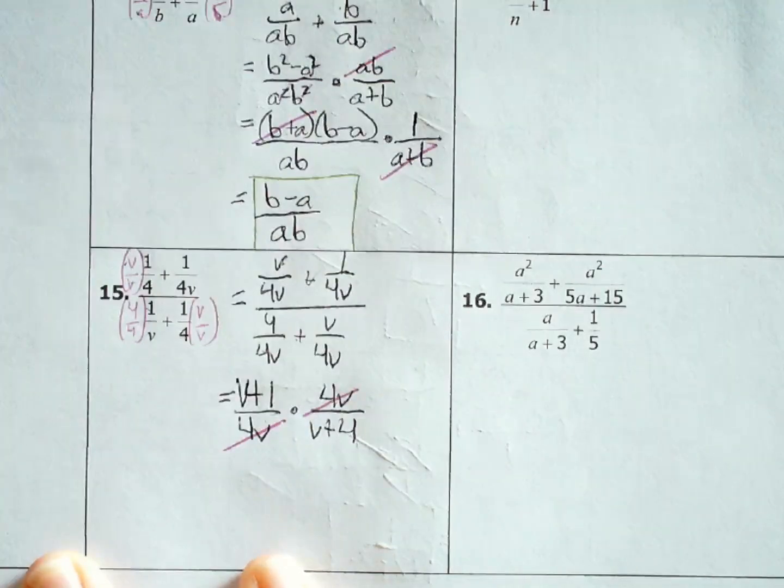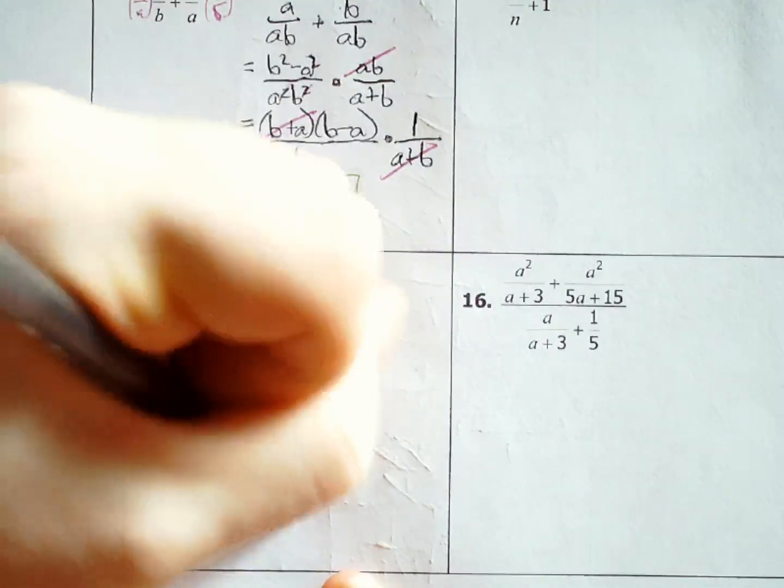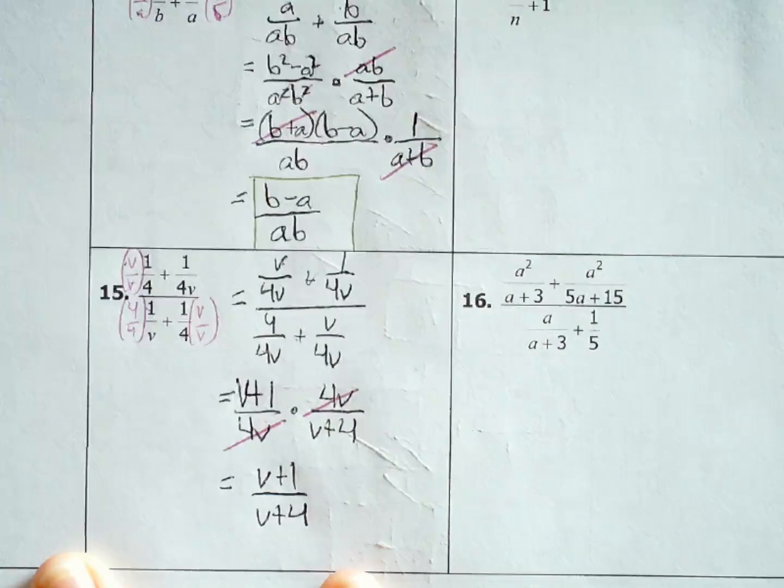4v over 4v, this cancels. And what I have left now is v plus 1 over v plus 4. Okay.